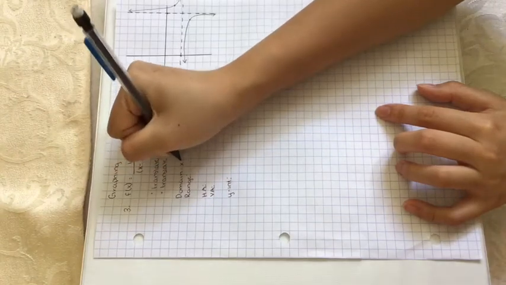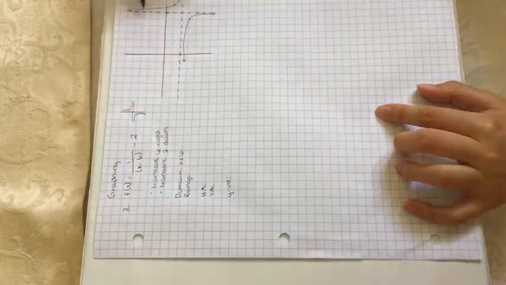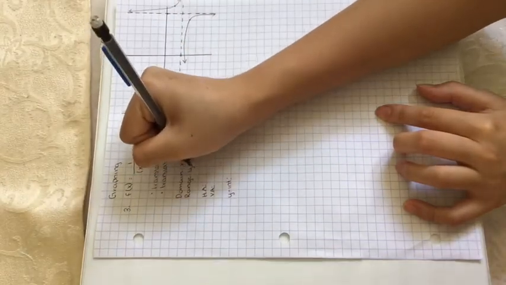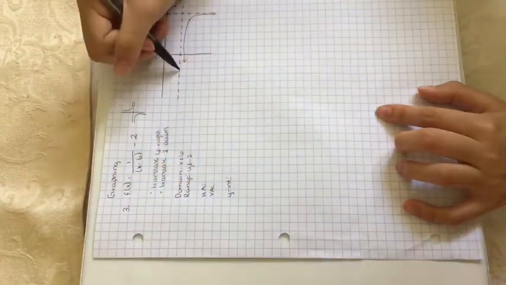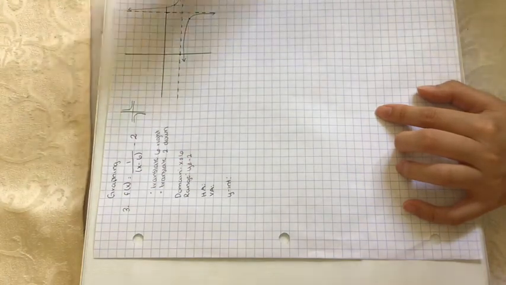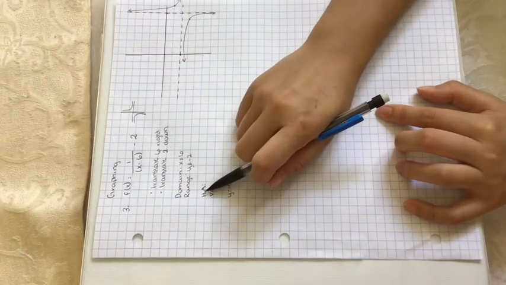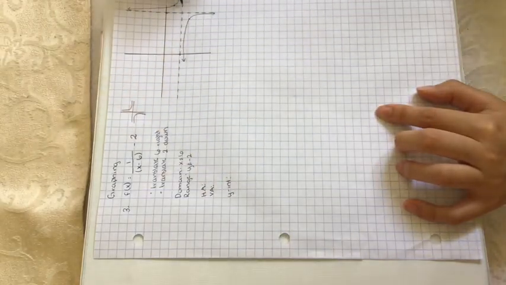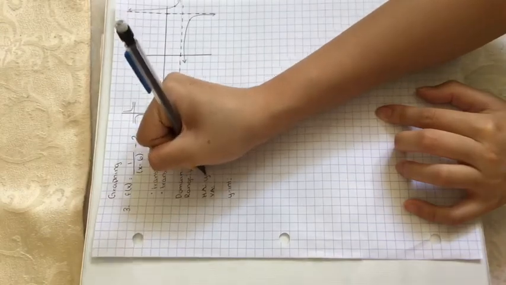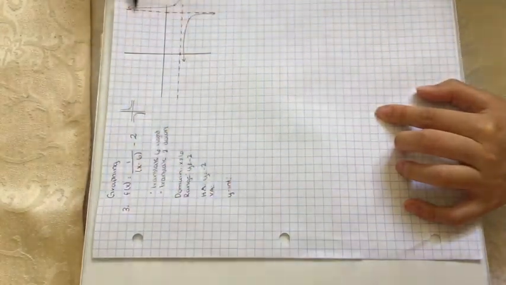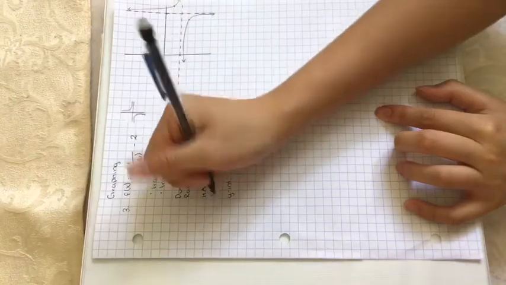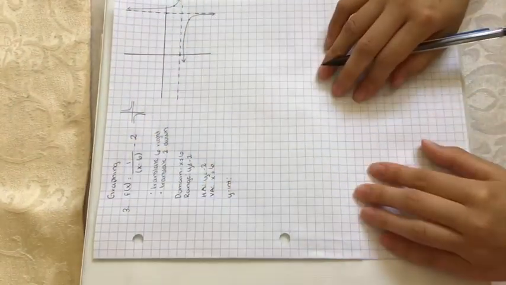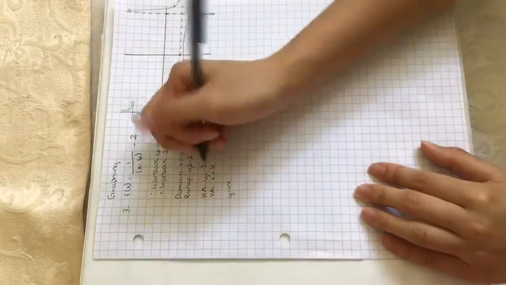And so the domain would be x cannot equal 6 because the vertical asymptote is 6, which means that the graphs don't touch, and the range would be y cannot equal negative 2 because the graphs never touch the horizontal asymptote. And so as I just mentioned, the horizontal asymptote would be y equals negative 2. And then the vertical asymptote would be x equals 6. And so these are the horizontal and vertical asymptotes because as you can see, the graphs never touch that line, but they always get close to it.